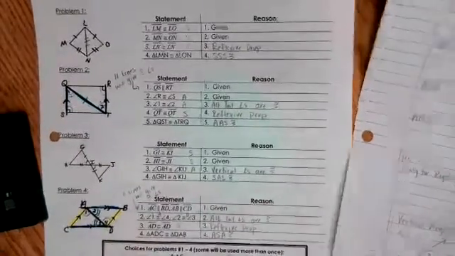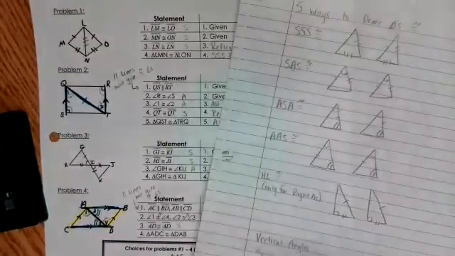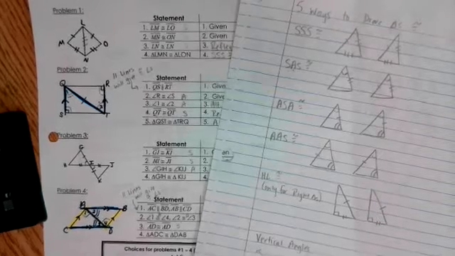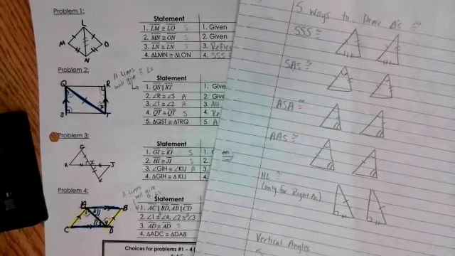So, 5 ways to prove triangles are congruent. Does that help a little bit? All right, I'm going to stop recording.